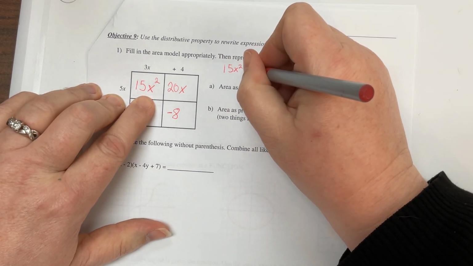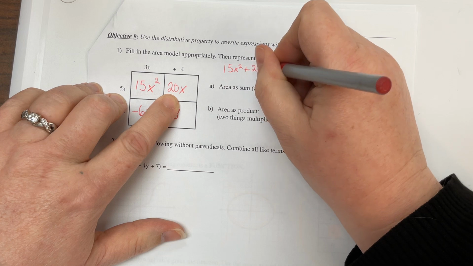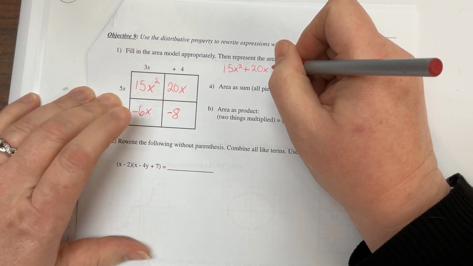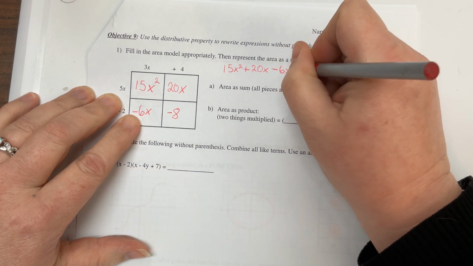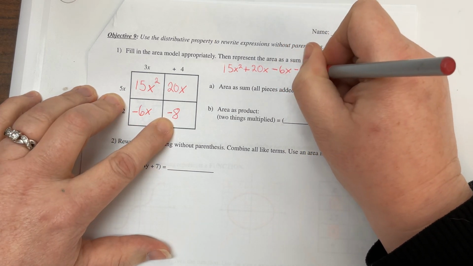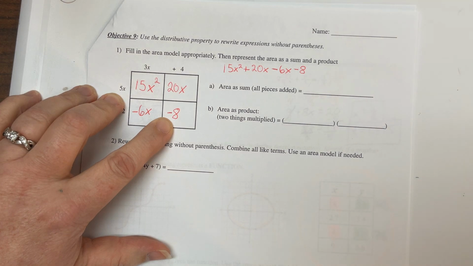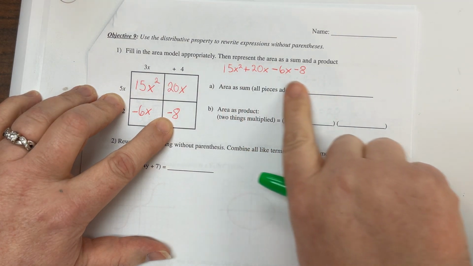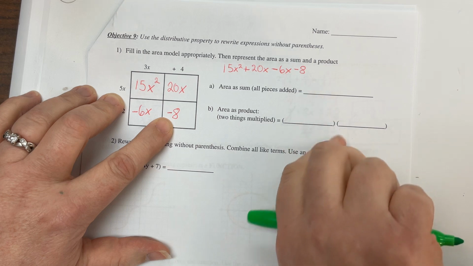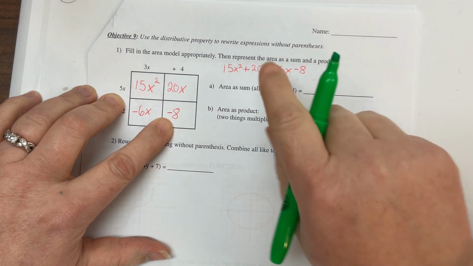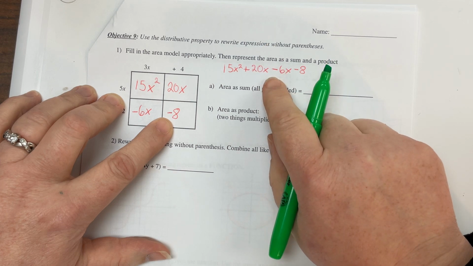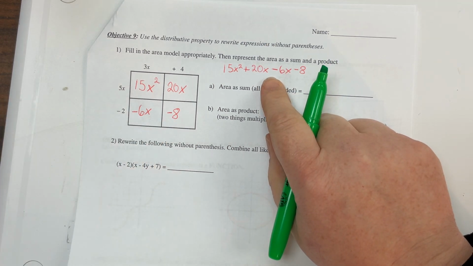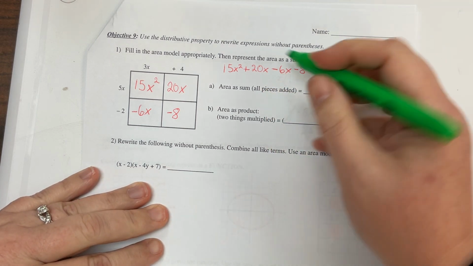15x squared plus 20x. Oh, this has a minus in front of it, so I'm just going to write minus 6x minus 8. Okay, so now they've all been done together. Now I have to ask myself, do I have any, oh shoot, what's it called? Guys, I can't remember what it's called. Do I have any like terms? That's the word I'm looking for.